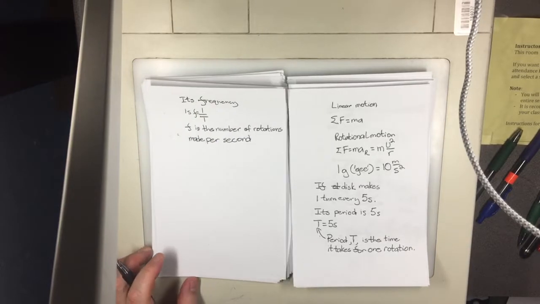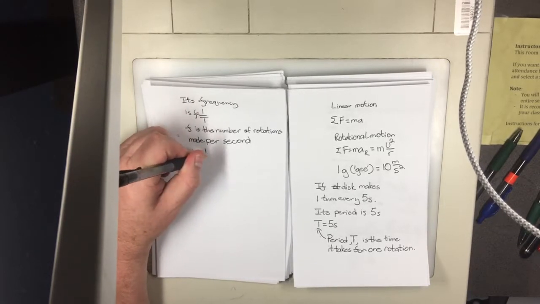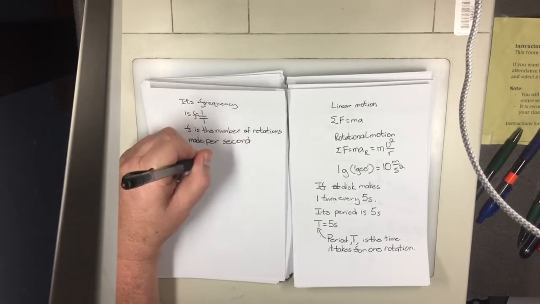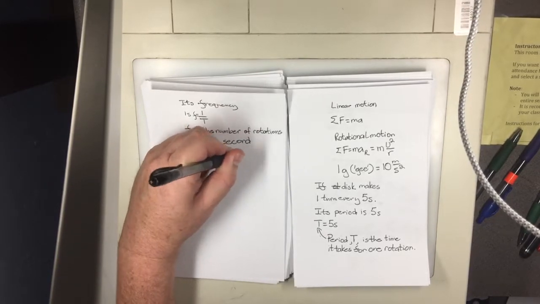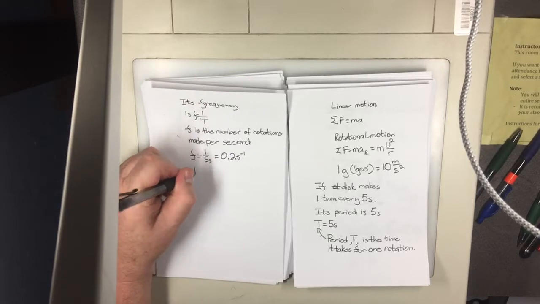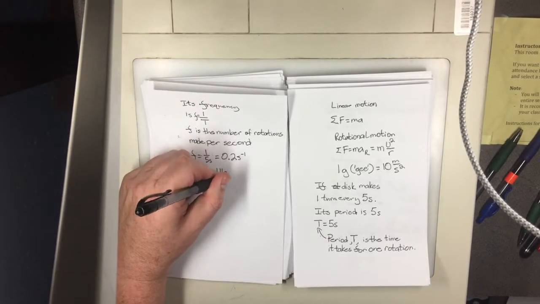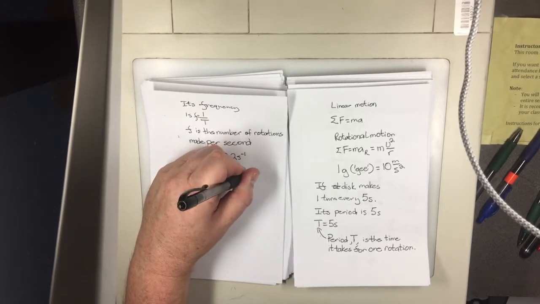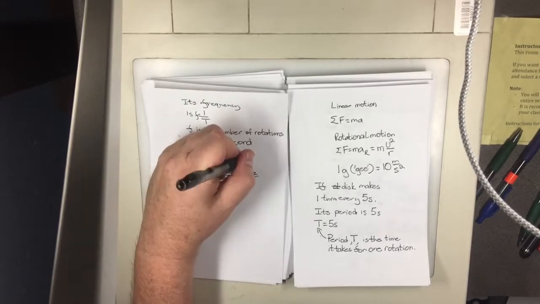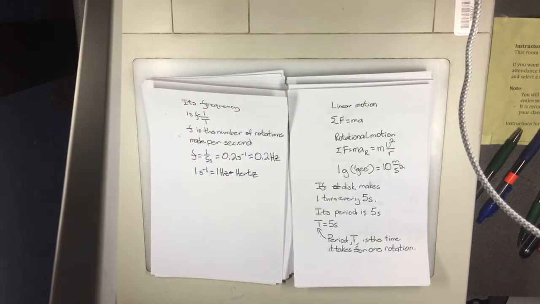So in our particular case, its period was 5 seconds, so its frequency is 1/5 per second. So it is 0.2 inverse seconds, and 1 inverse second is a hertz. So we can change that to 0.2 hertz.